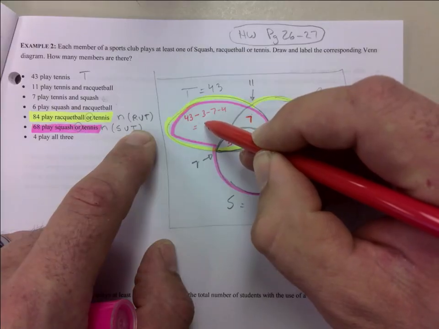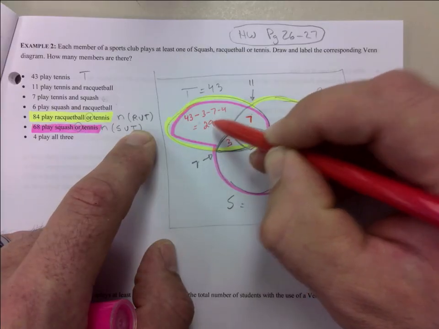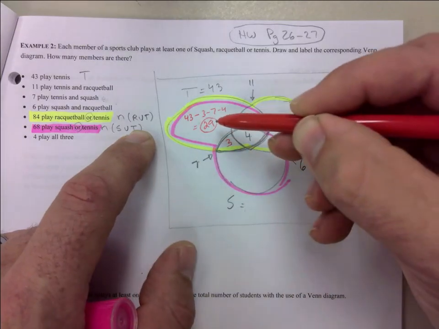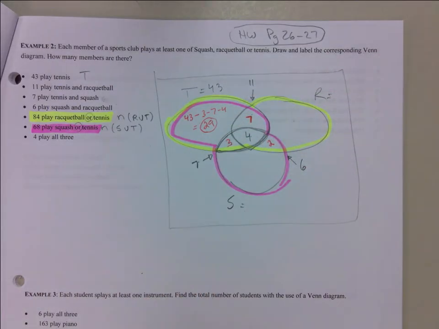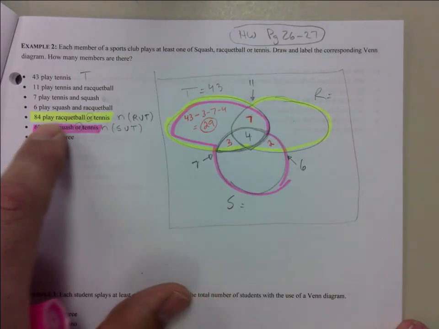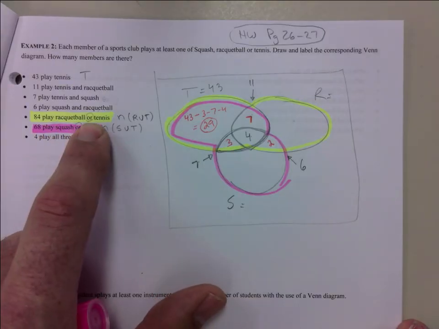And what is that? 29, sorry, almost. 29 is the number that only plays tennis, basically. Nothing else. They only play tennis, just that one sport, okay? Now you're stuck, but not really. You're not really stuck. But now the ors are going to come in and help you.